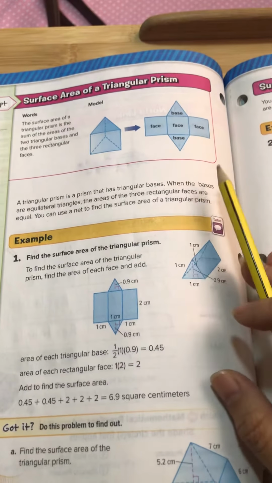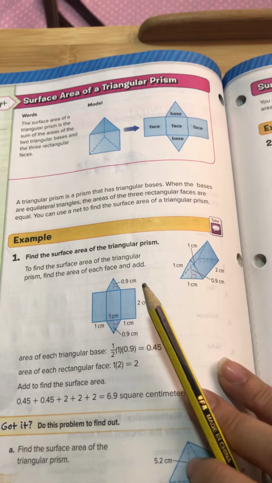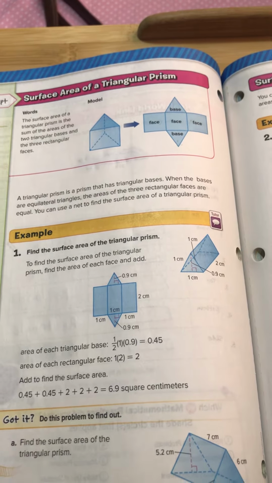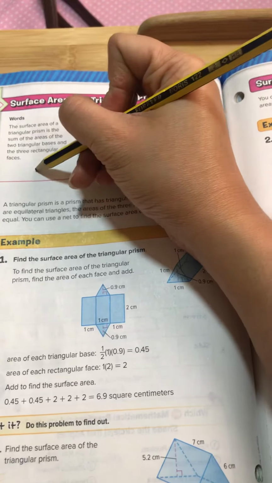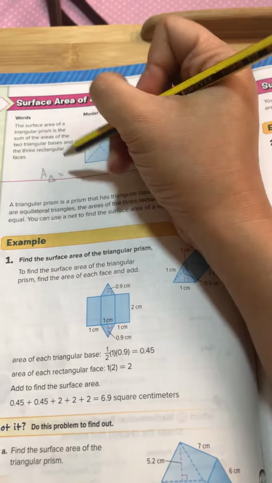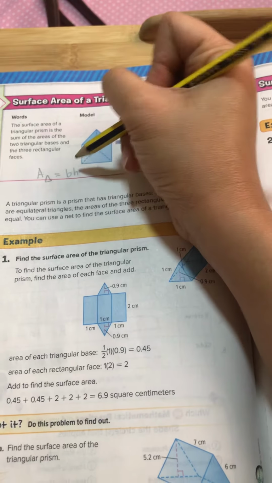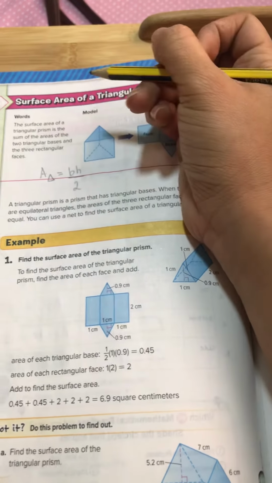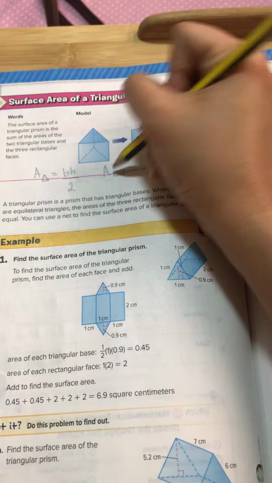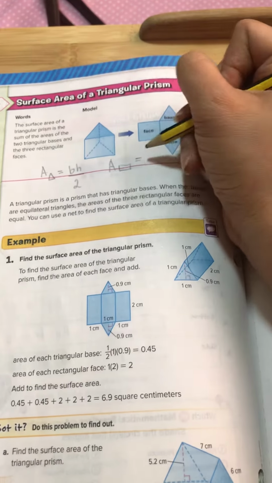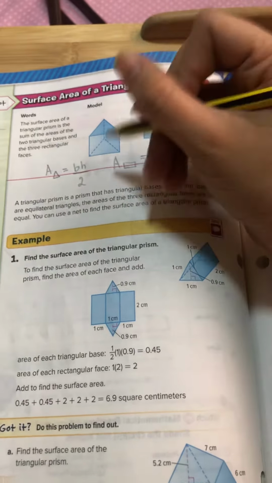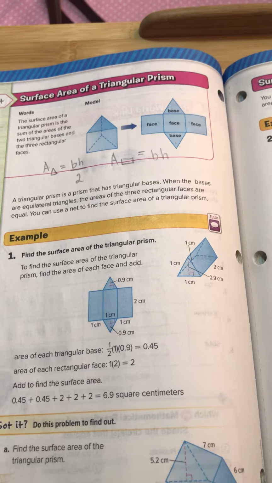So in this lesson, we will be using the formula of getting the area from the lesson from the past, which is we know the formula in getting the area of a triangle is equals to base times the height divided by 2. For rectangle, the area of rectangle equals base multiplied by the height. So we will be using this formula for this lesson.